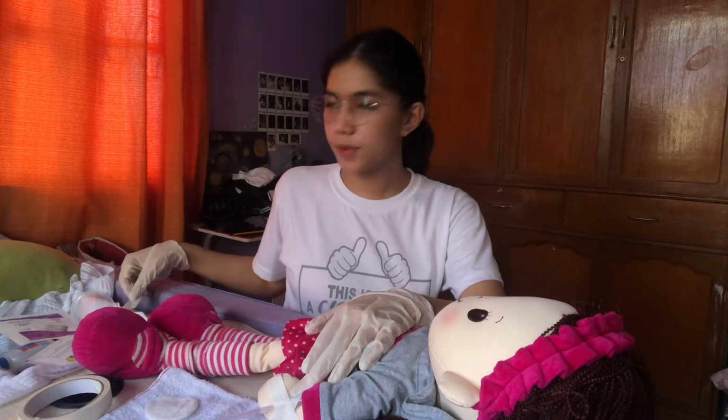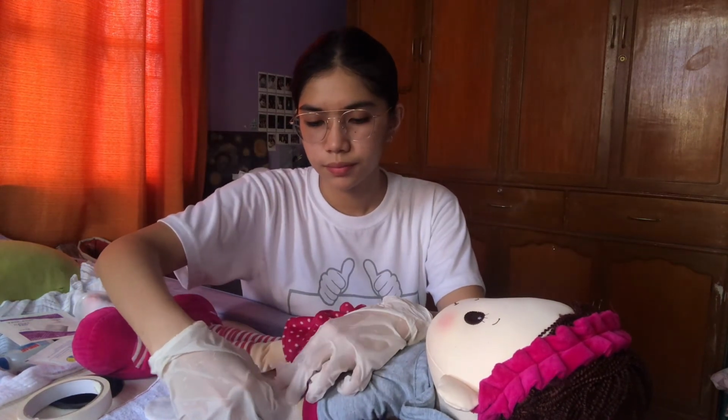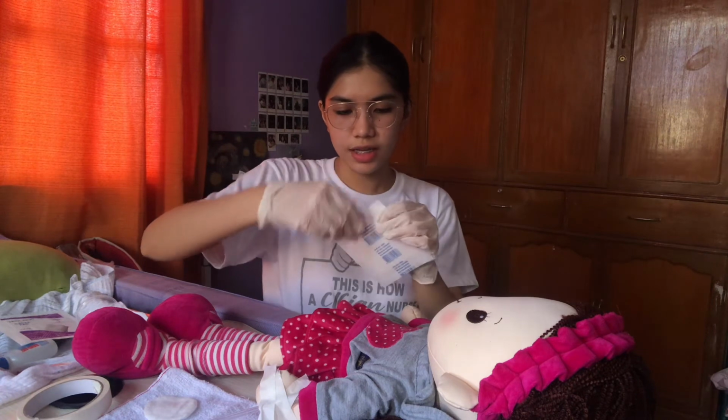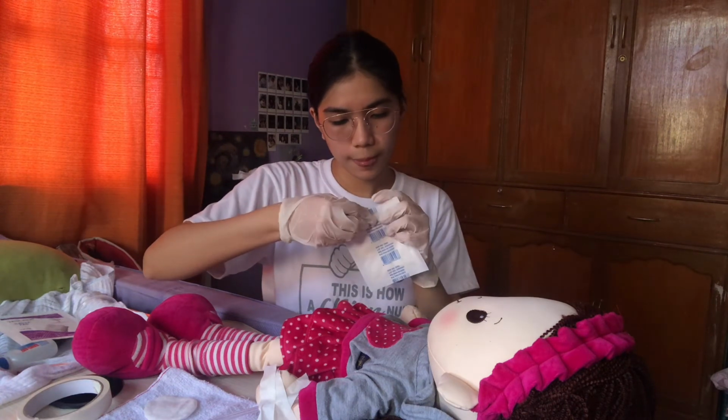For a catheter, we will apply the tape using U method. Then we will apply gauze dressing to the IV site.